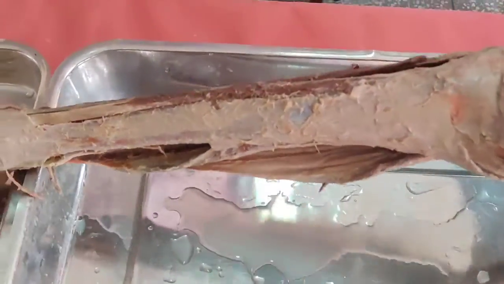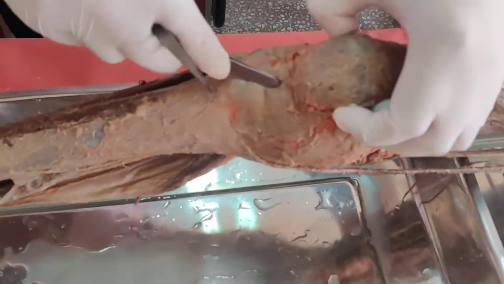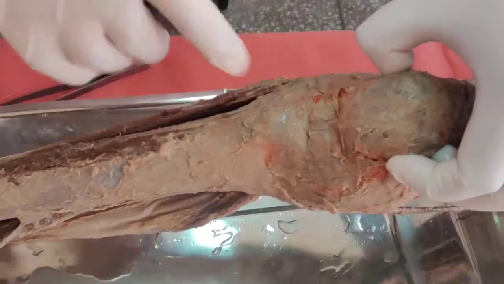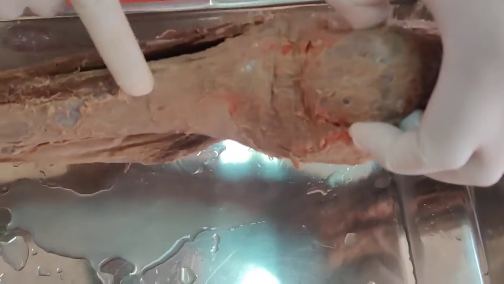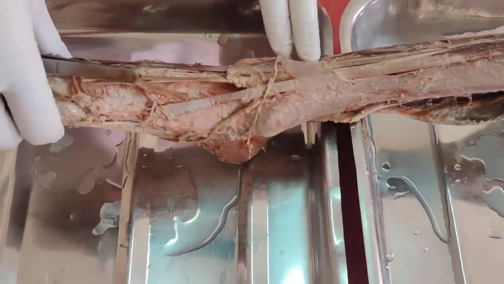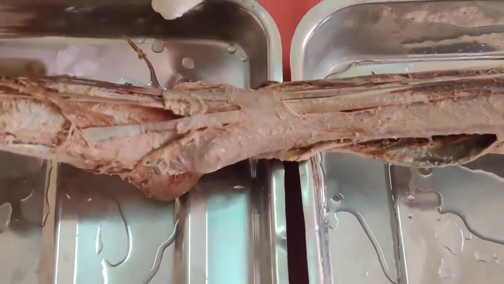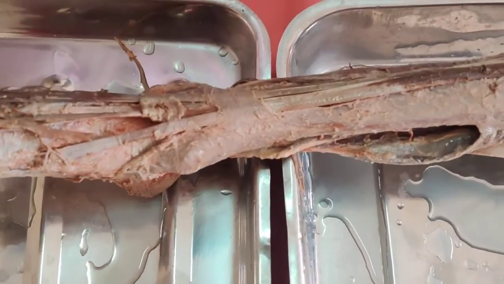Coming to the front of the leg, this is the patella, and this is the ligamentum patellae. You can feel here the tibial tuberosity, and then these are the structures. All these key structures are present just in front of the ankle joint, where we see the superior band of the extensor retinaculum. We see the structures over here.